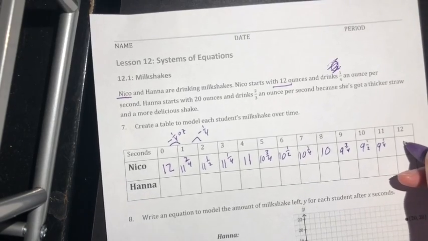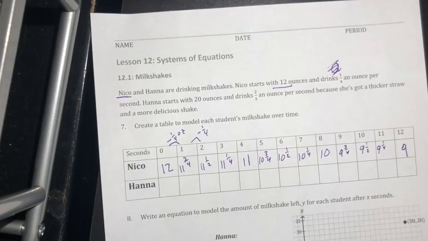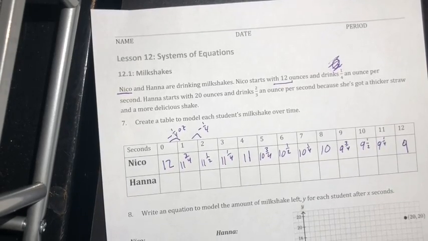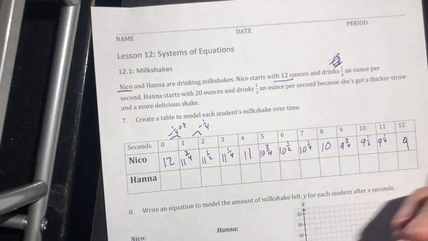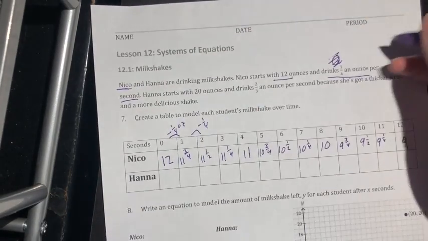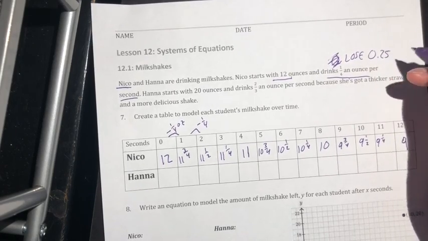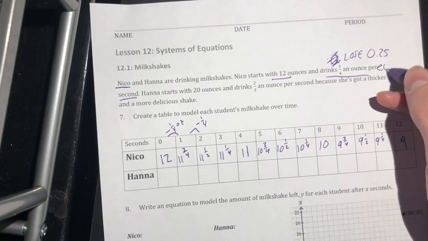Okay, so after 12 seconds, he's got 9 ounces left. So we're just following along with the same rule. Drinks 1/4 ounce per second. So that means we lose 0.25 every time.